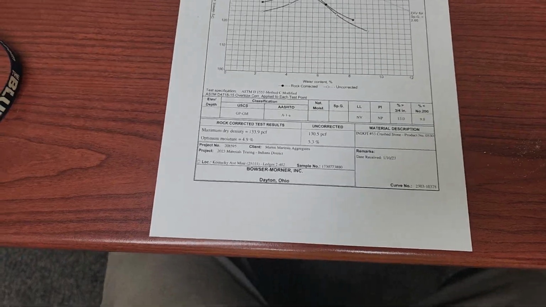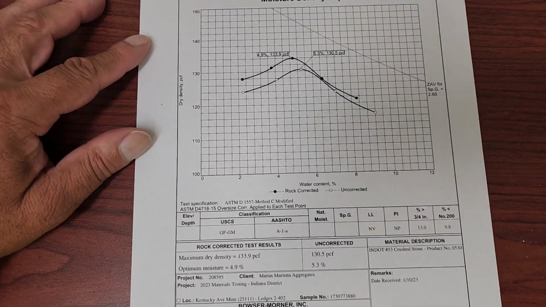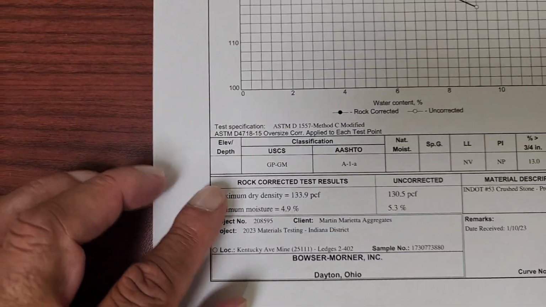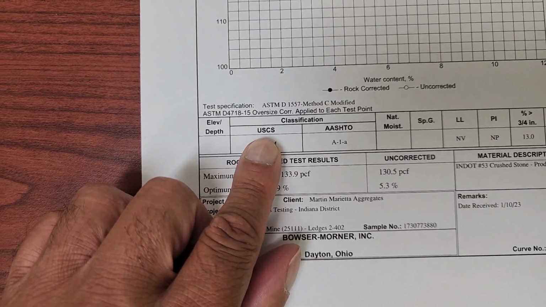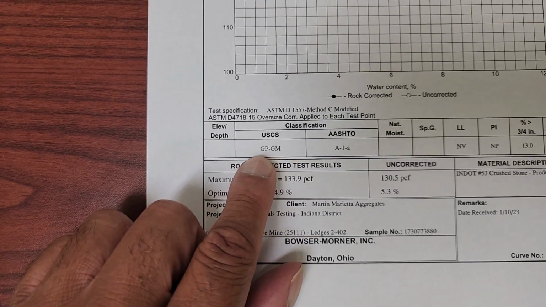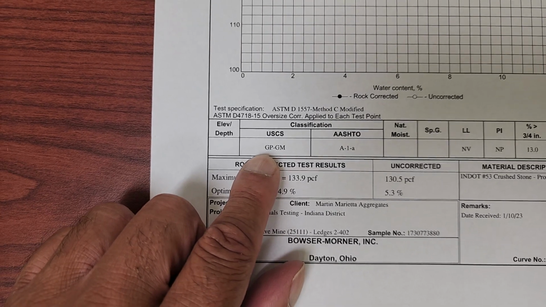Now, where do I get all the information? I get all the information from soil passing through sieves. Now, let's go down here and look at what's on this chart. I'm familiar with the United States classification system of soils. So, whenever you see the letter G, it always stands for gravel.